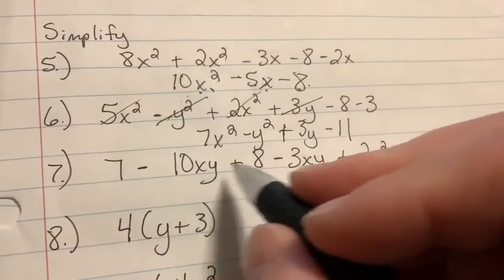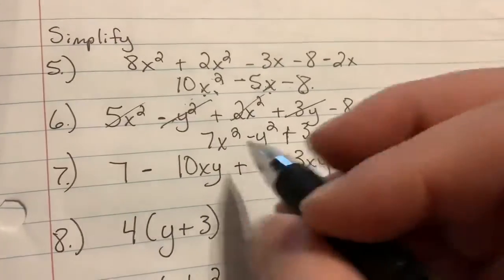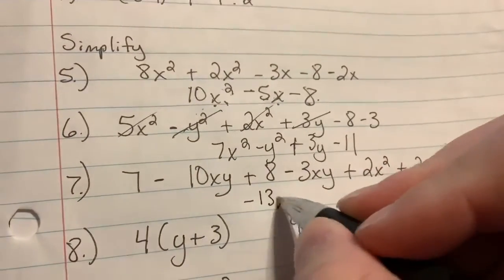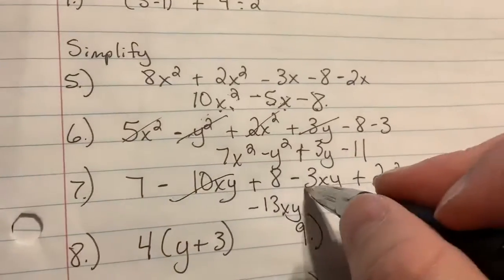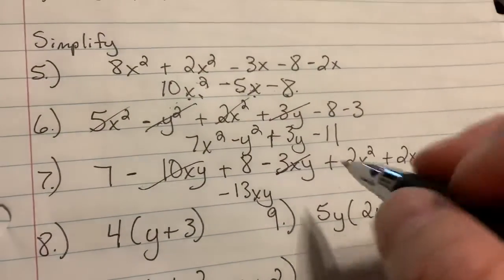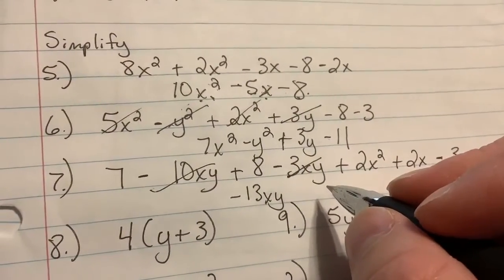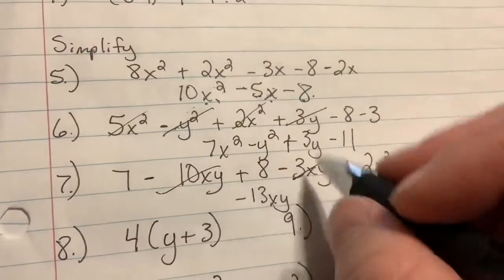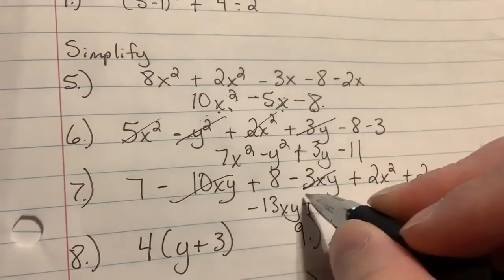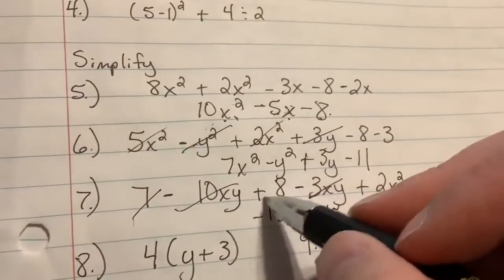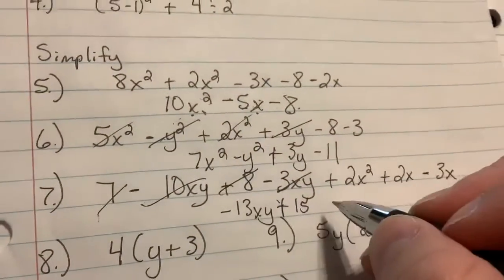This one, you can combine the 10xy, the negative 10xy, and the negative 3xy and get negative 13xy. And let's combine the 7 plus 8, that's 15. And there's no other x squared.